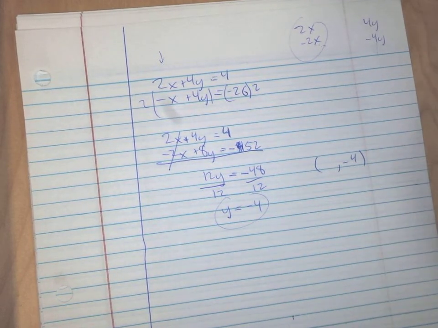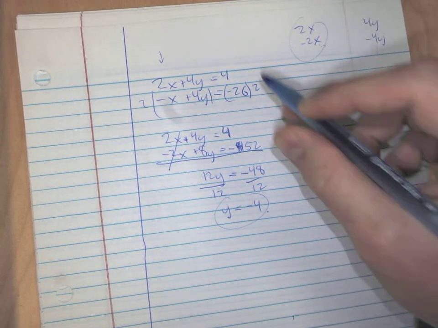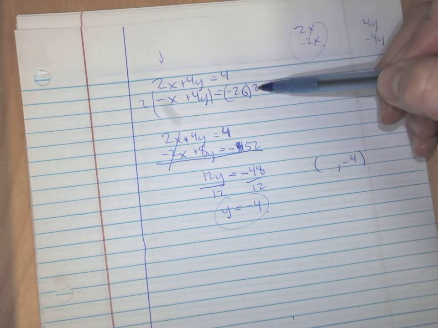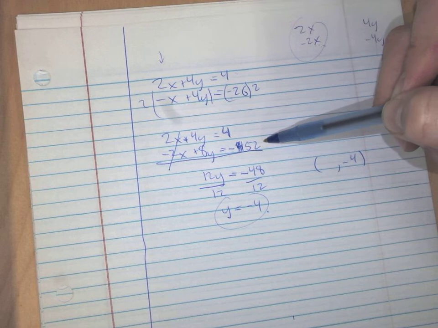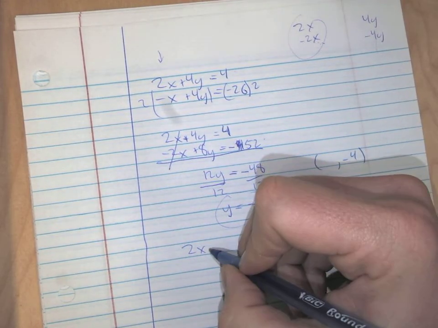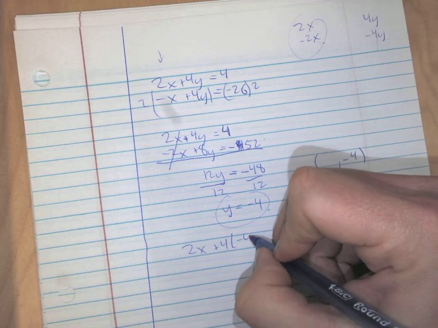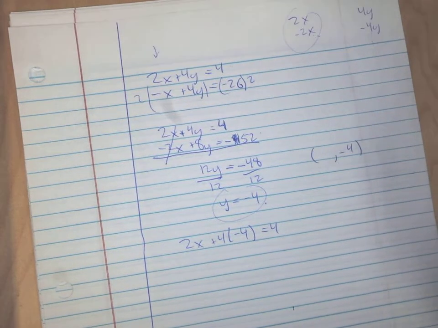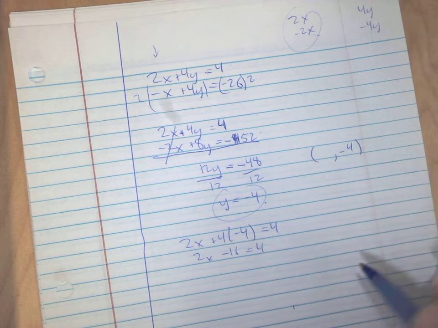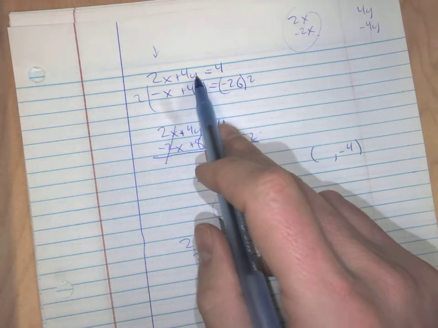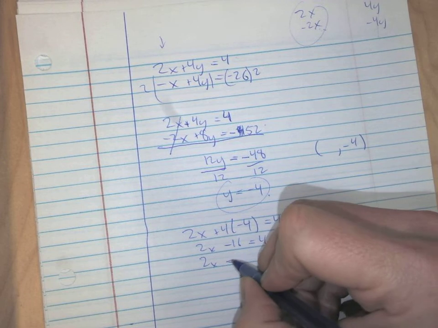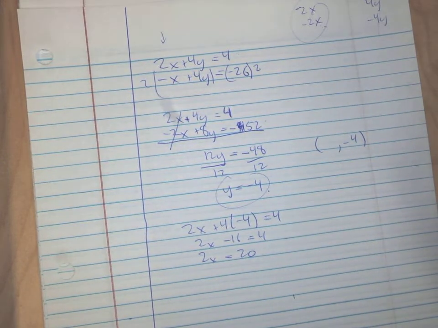So how do we get the rest of it? We've got to take this and plug it back in one of those two equations. Either this one, or actually this one would work as well. They're all true equations. Let's use the top one. I usually pick the one that's the easiest to use, with the smallest numbers. So 2x minus 16 equals 4. I just plugged in y right here, negative 4. If I add 16 to both sides, I get 2x equals 20.